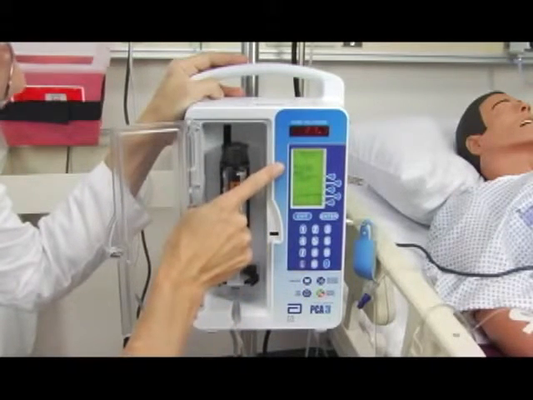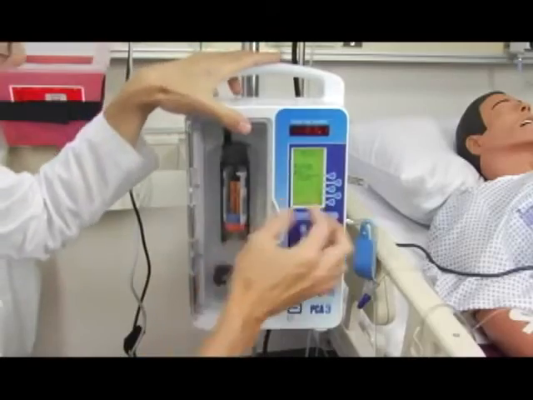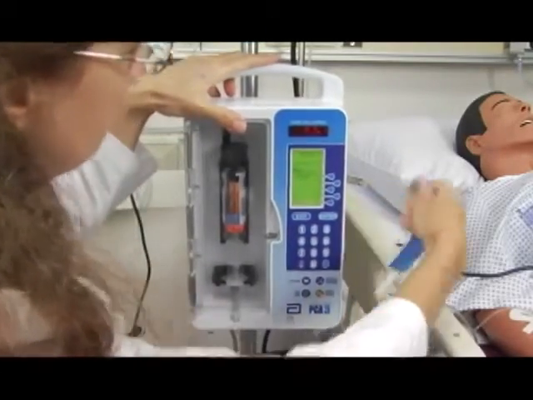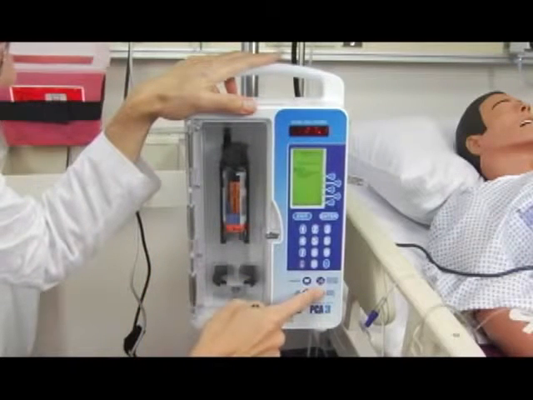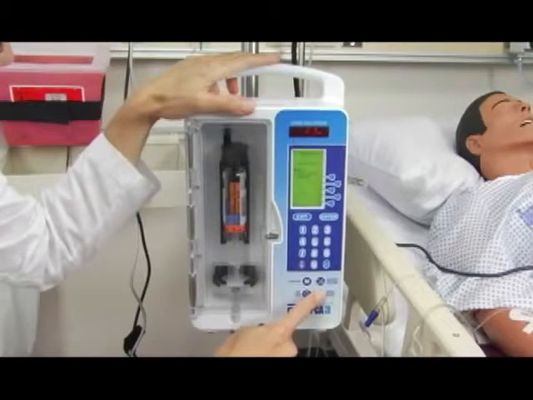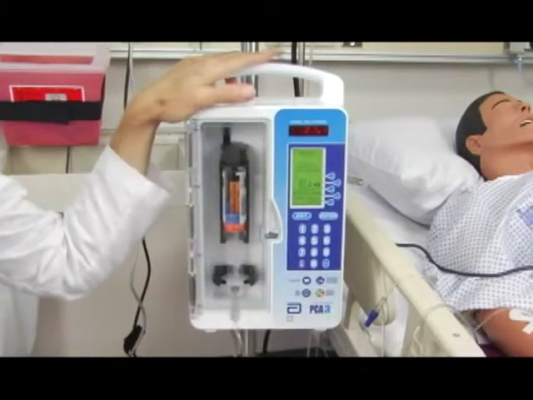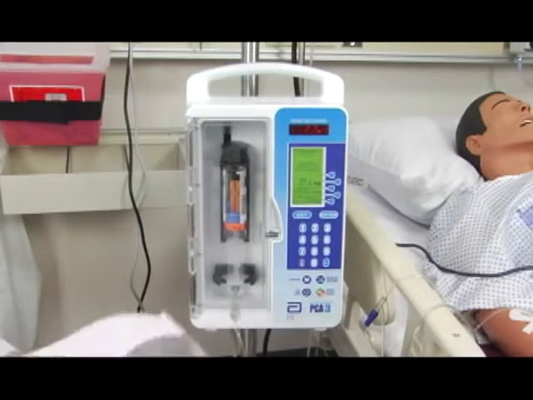The instructions now tell you to close and lock the door, and then press the start button to begin. And it reminds you to press that start button again. So we'll come down to the bottom where the start pause button is and press that. And so now we've made the changes that we wanted to make based on the physician's orders.